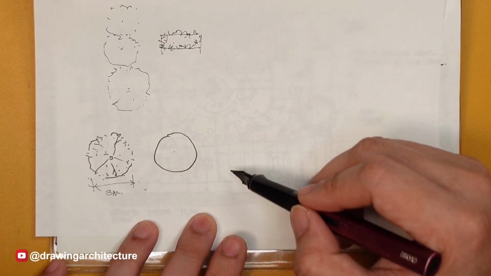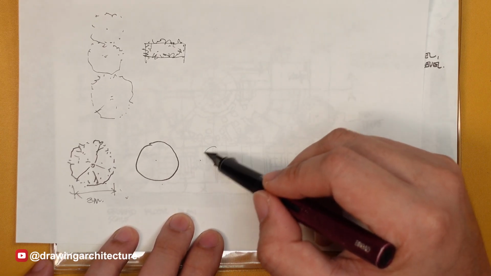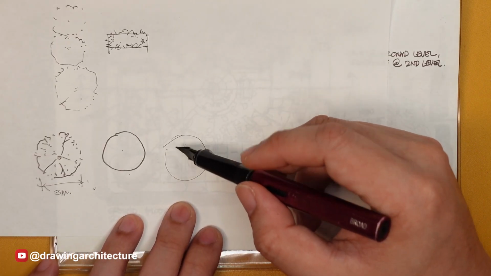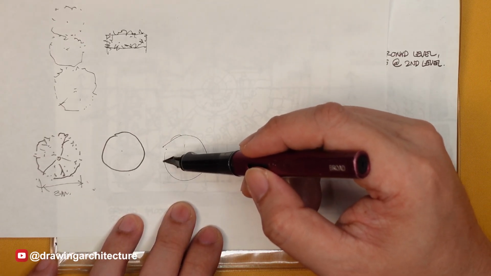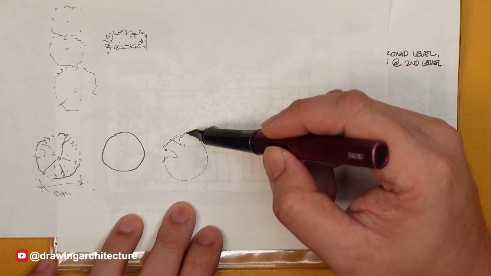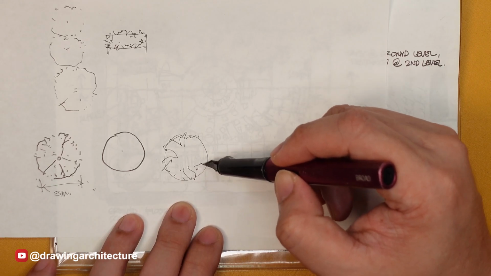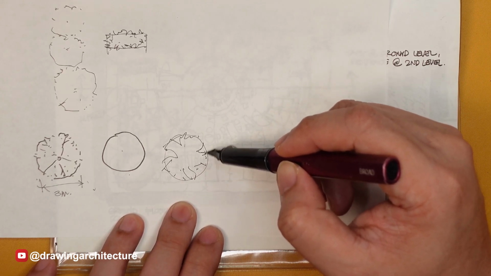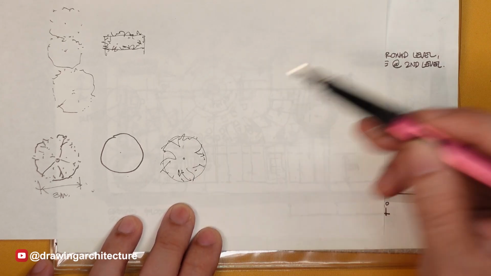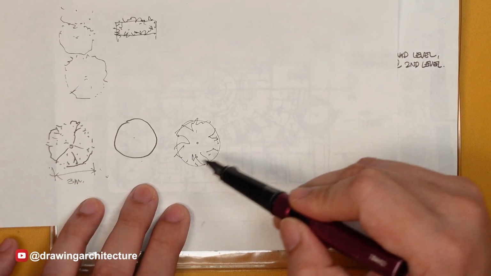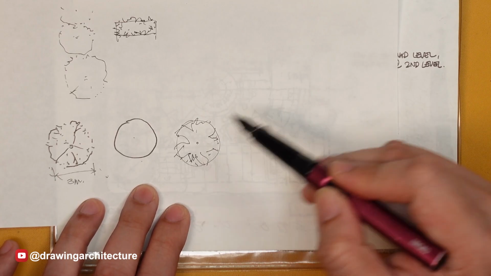So this is a regular tree, and if I'm trying to illustrate a palm tree, I would just do the silhouettes as more bladey, something like this, and put a dot where the center of the palm tree is going to be.